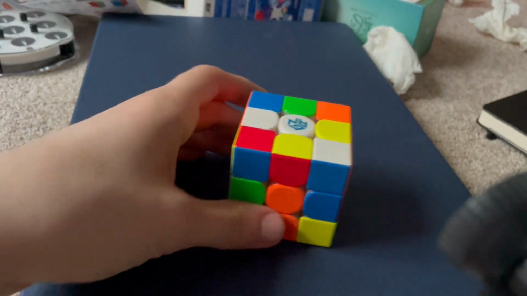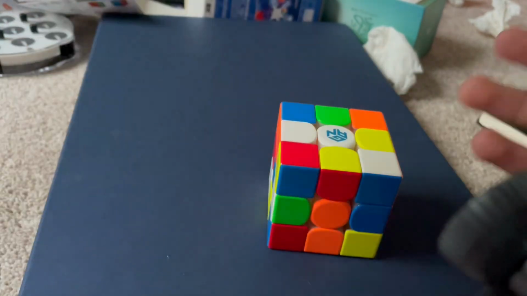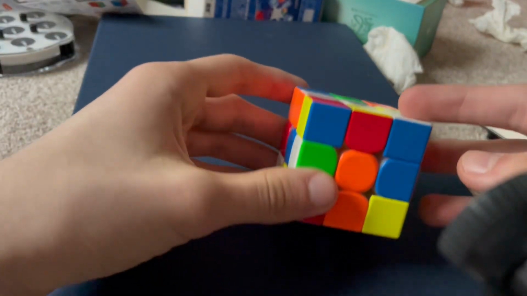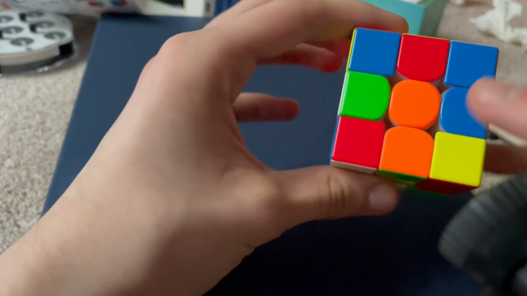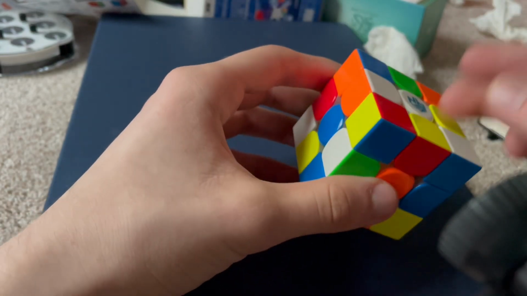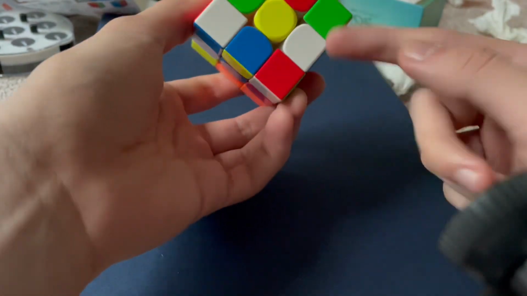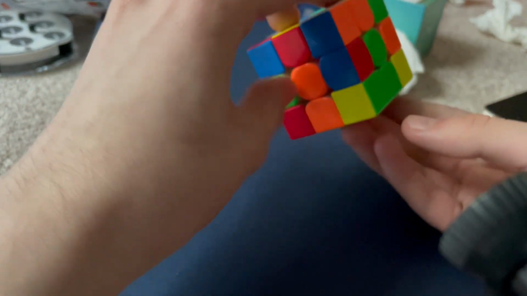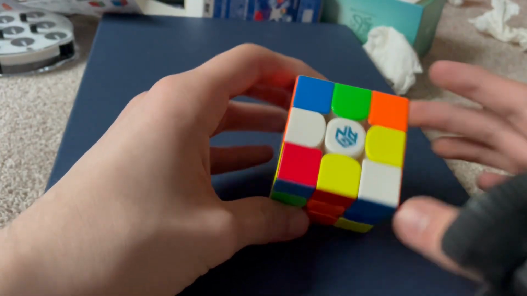Then what ZZ solvers do is they recognize the bad edges. So basically, if your top face and your bottom face, let's just say they're yellow and white, if those stickers are facing upwards on the up and down layers, or they're facing downwards like this one, then these are all oriented, like this one and these two.